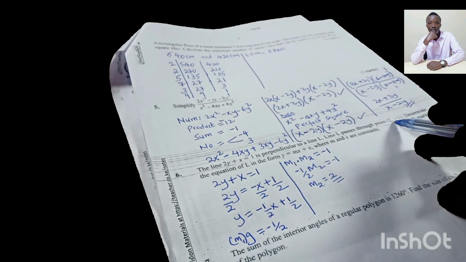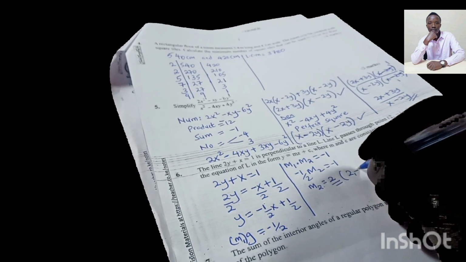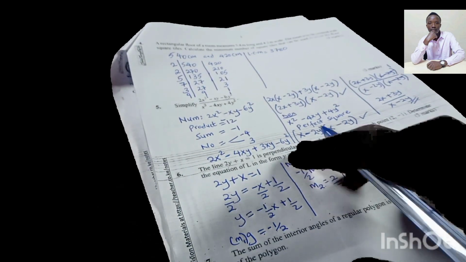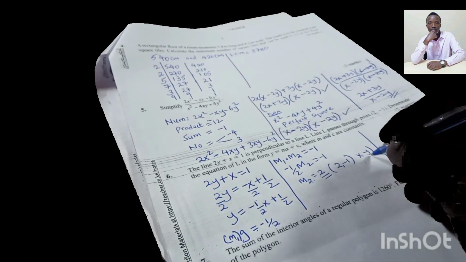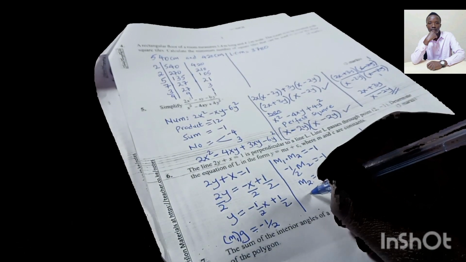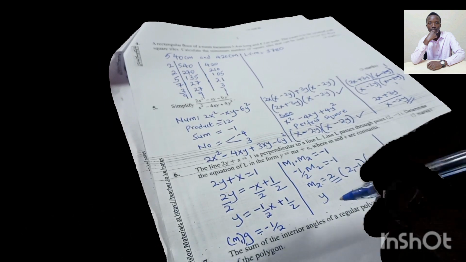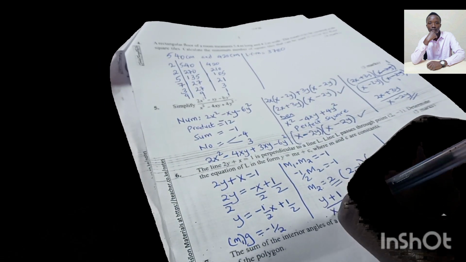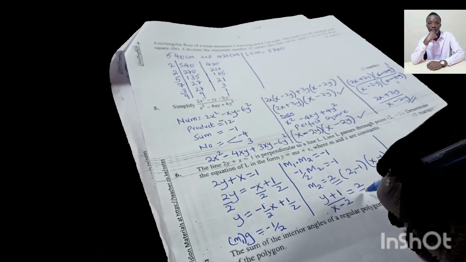So having the coordinates 2, negative 1, and the gradient as 2, we can be able to determine the equation. So we are going to say the arbitrary points are x and y. So it will be y plus 1 over x minus 2 is equal to 2 over 1.